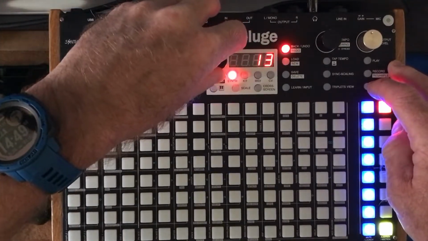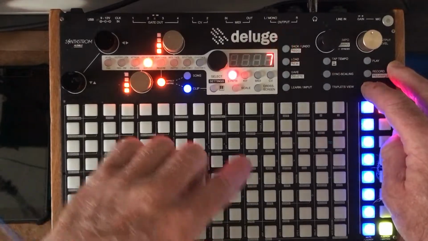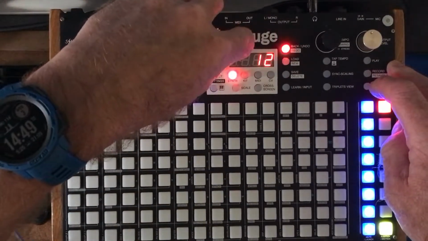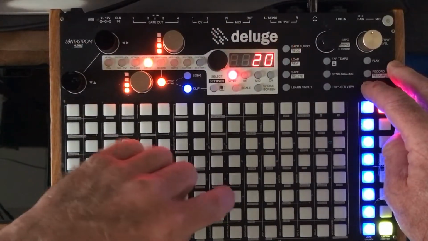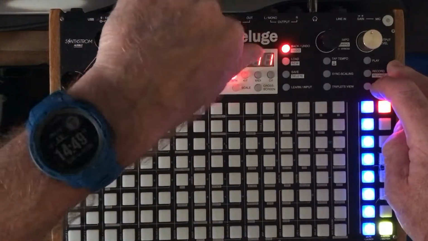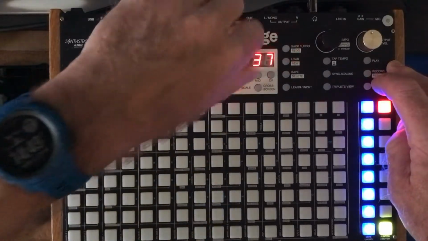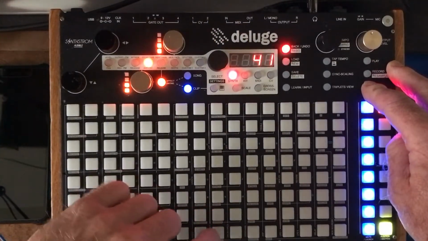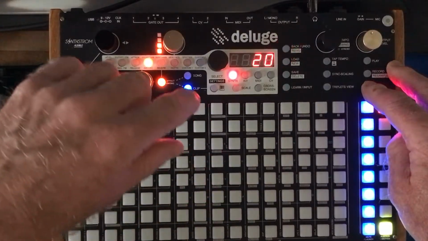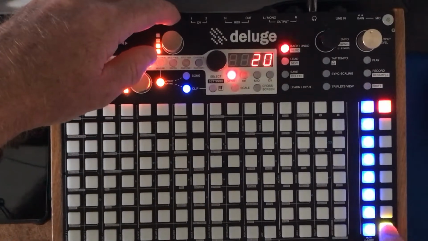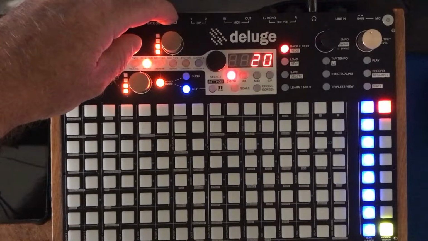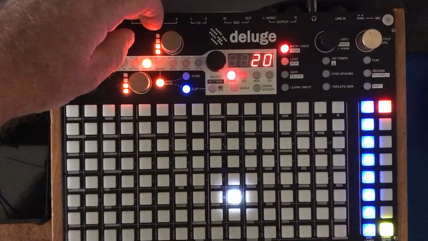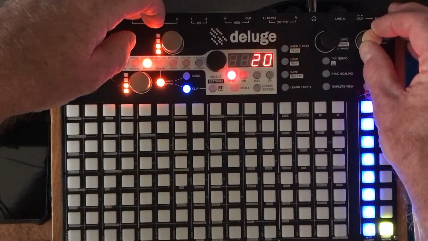If we put some attack, take off the sustain. I've got some decay there, that's good, and try it again. So you can hear it slightly in the background, the lower note.